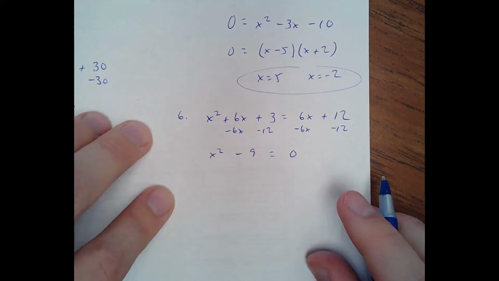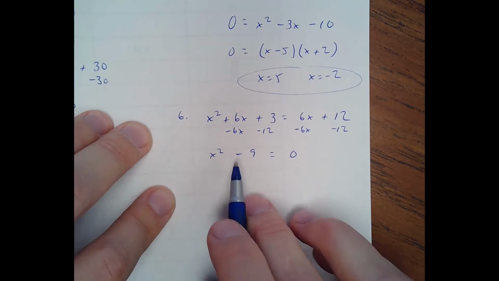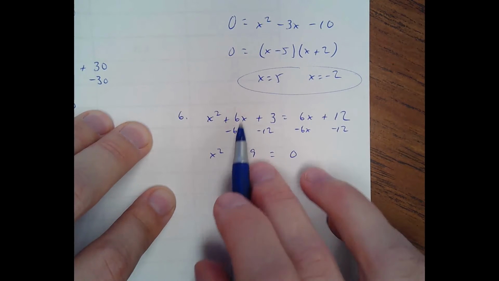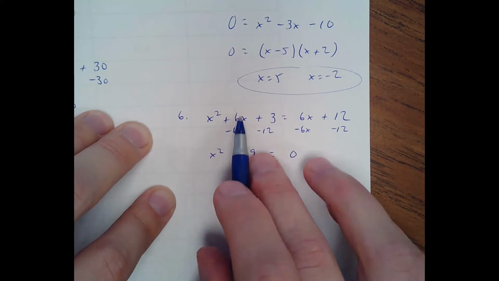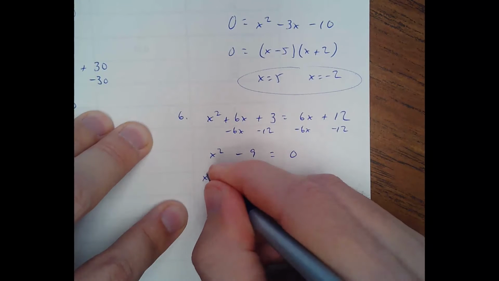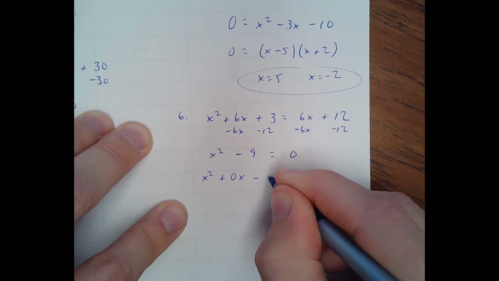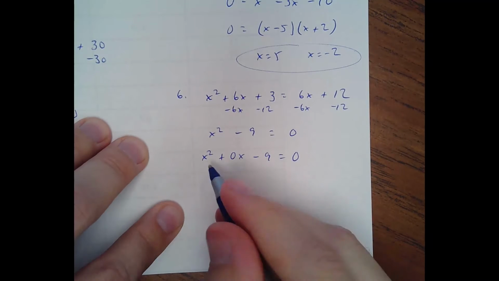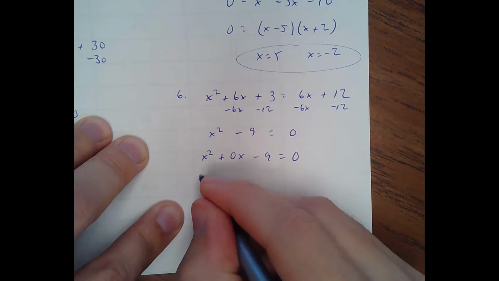Now, this one looks a little bit different because we're missing a term here, but it's important to understand that you can still factor this. So instead of looking at it like this, think of it as 6 minus 6 is 0. So let's think of it like this, 0x minus 9. So it's still the same idea. You're still going to factor. You have your 3 terms, even though one's 0.